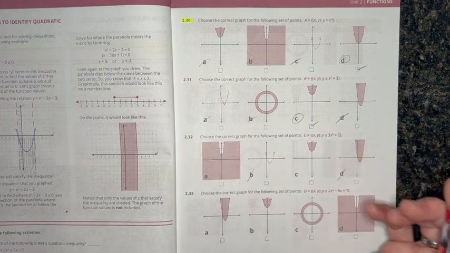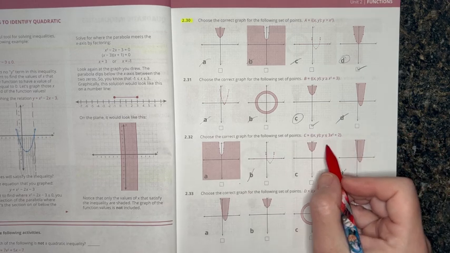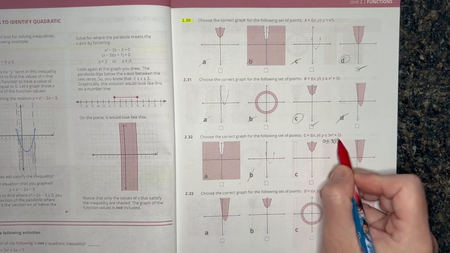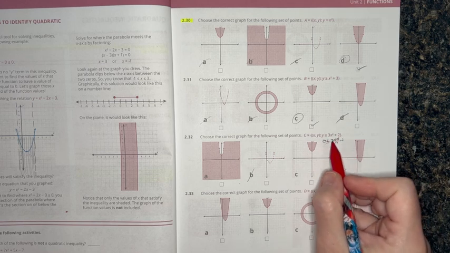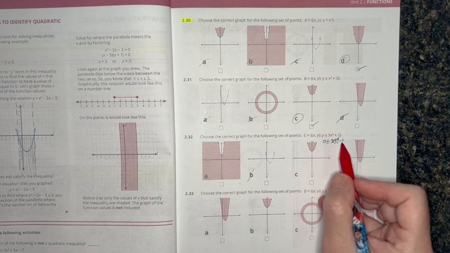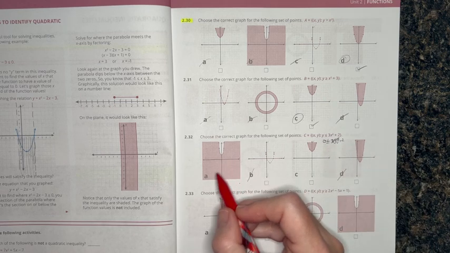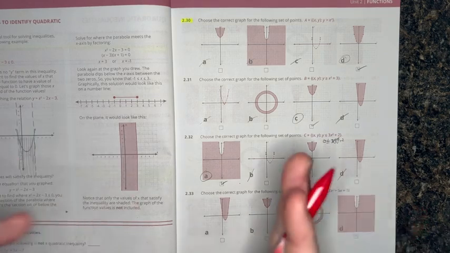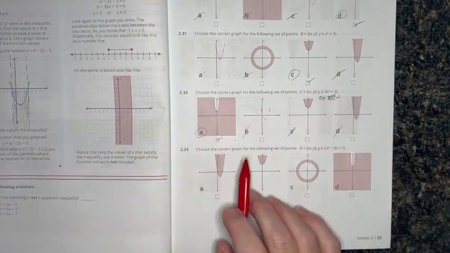Okay, let's do that. Is 0 less than or equal to 3 times 0 squared plus 2? So is 0 less than or equal to 2? Yes. So this point is in, so it's A, not C. All right, so that's what we're doing here. We're going to do one more together, and then we'll be done.